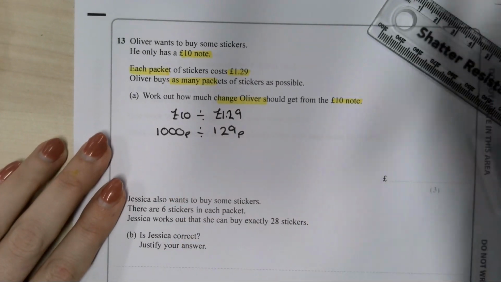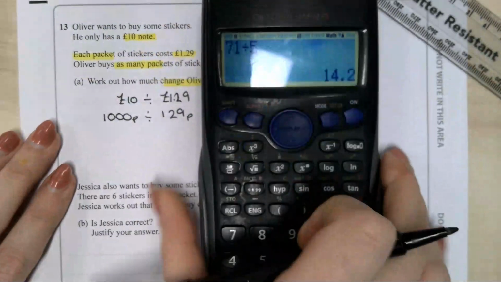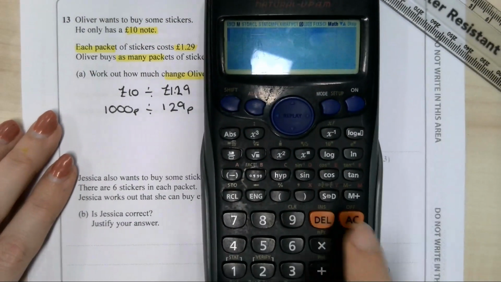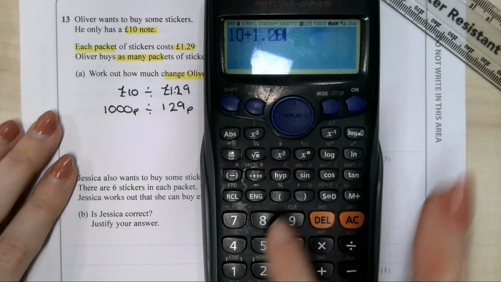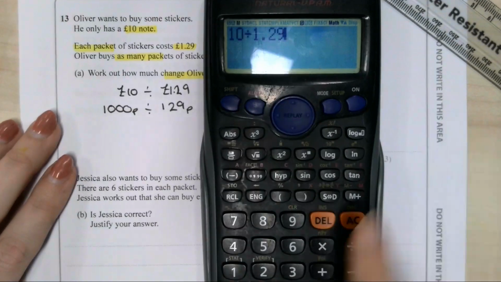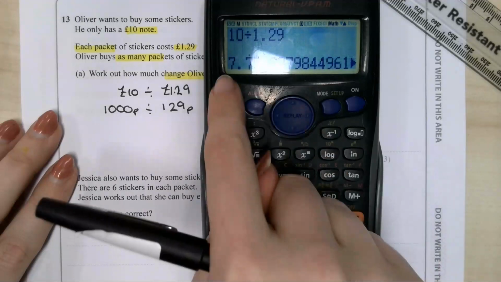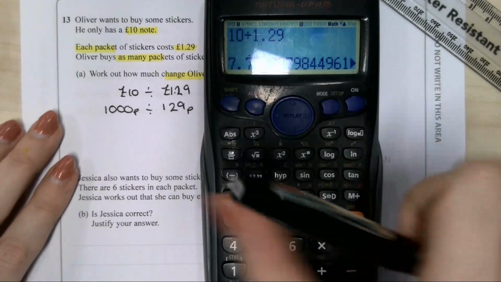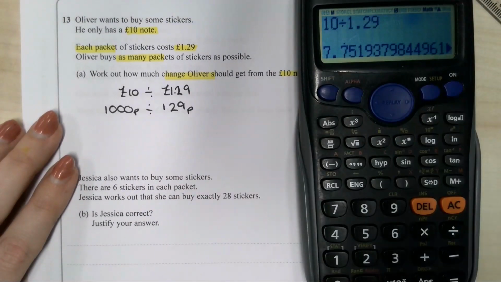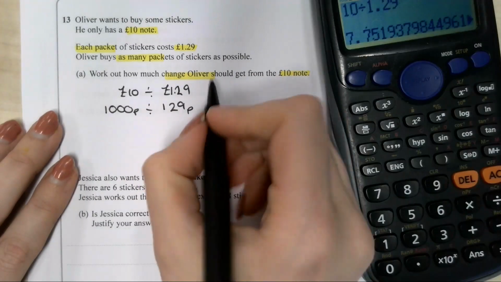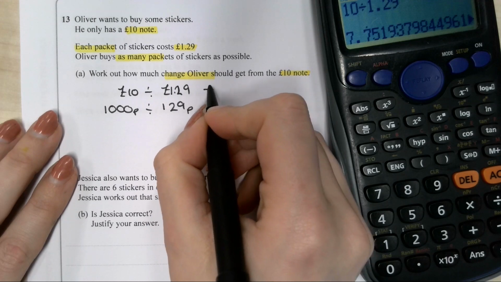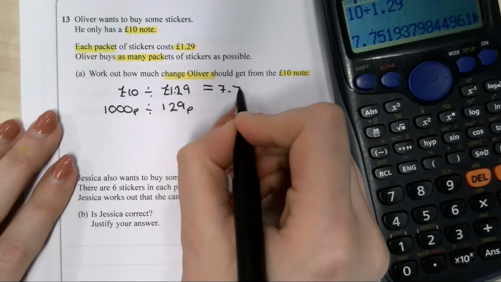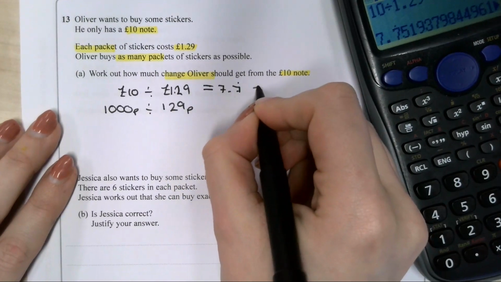Essentially we can do that on a calculator because I have a calculator. £10 divided by £1.29 is 7.7 recurring. That means he can definitely get 7 packets. So he can get 7 packets.